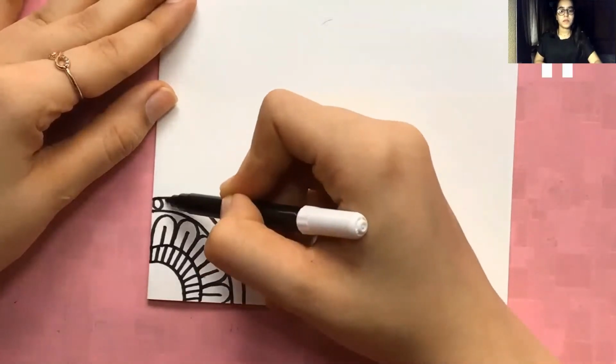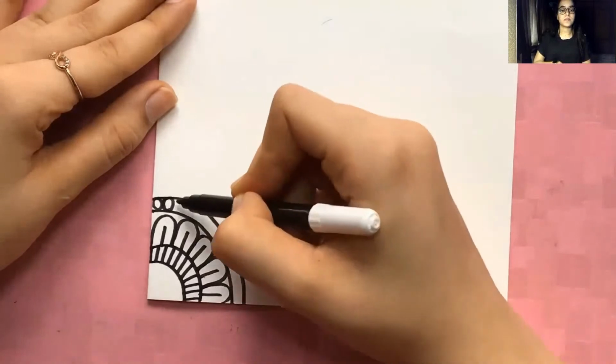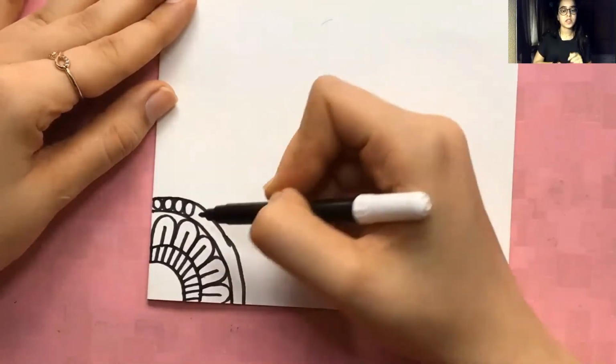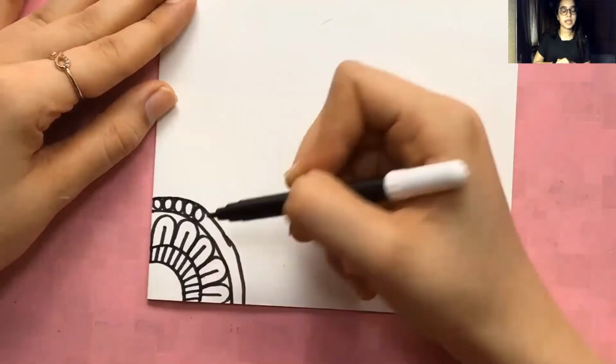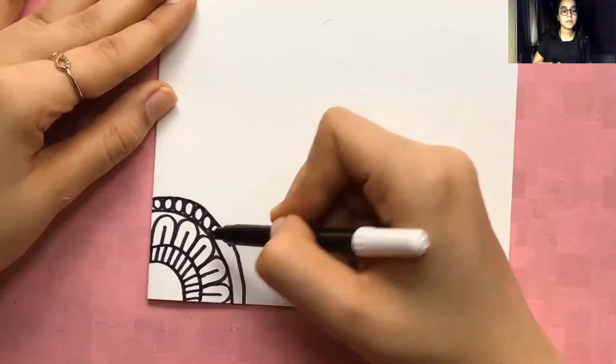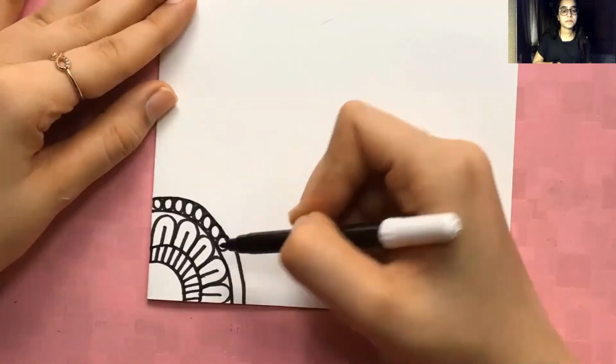Now, in the gap that we have in between the two curved lines, this time we'll draw circles. Instead of drawing simple lines, let's draw circles this time. So tiny circles between the gaps, simple circles.